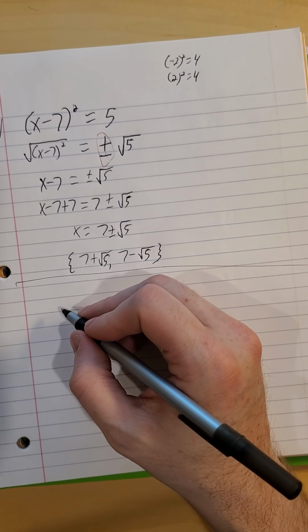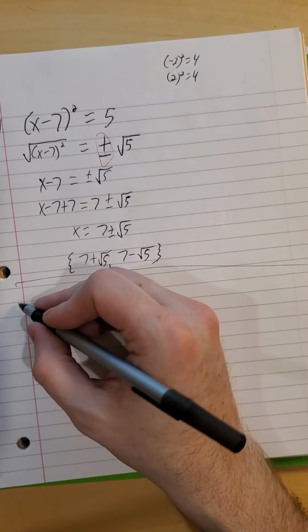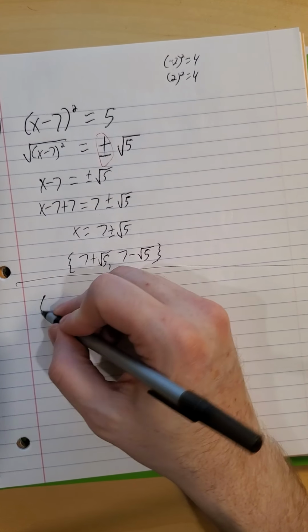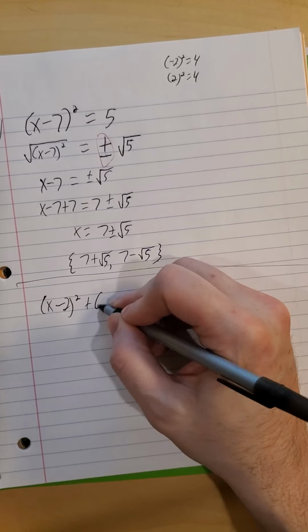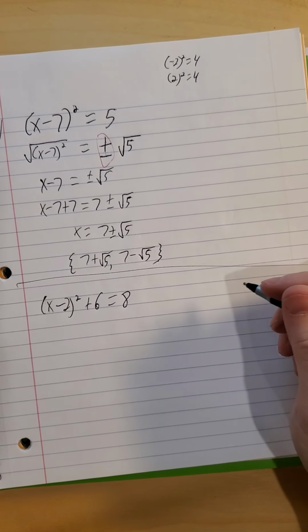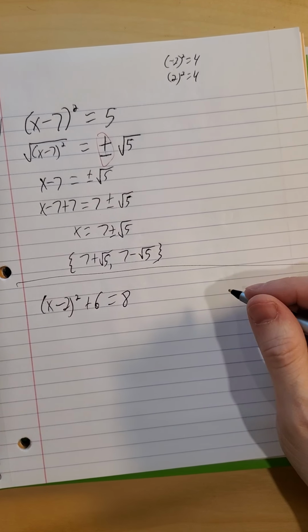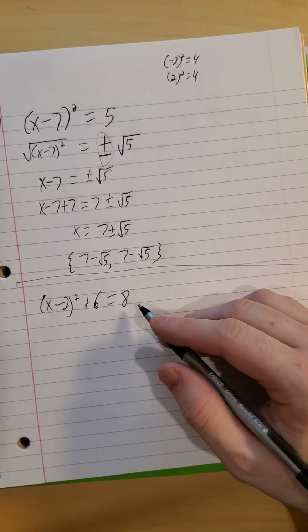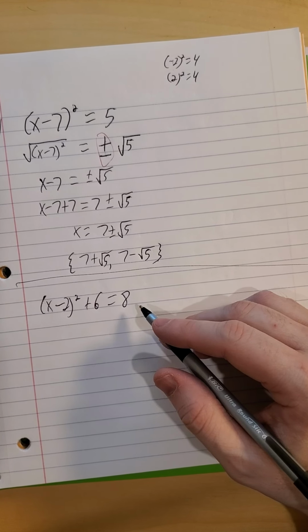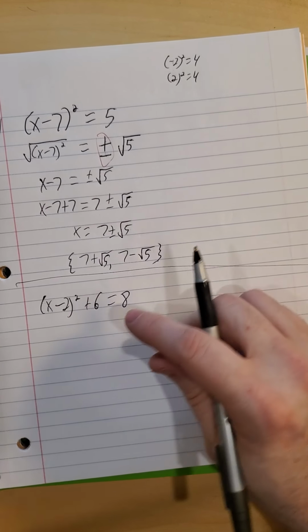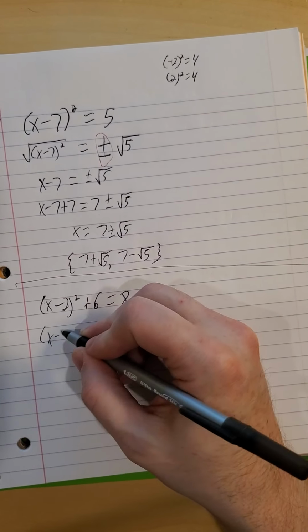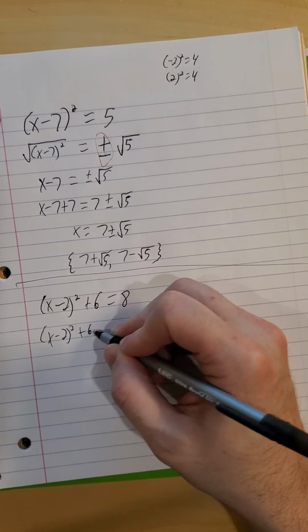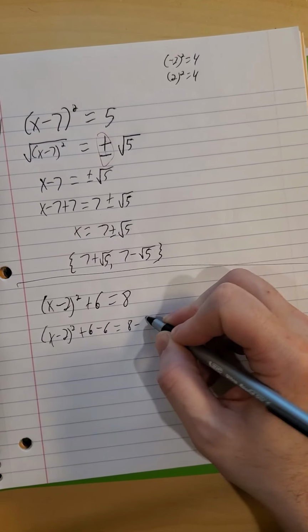Let's see, we'll do one more with one extra step in it. We'll do x minus 2 quantity squared plus 6 is equal to 8. Take a moment and think, what is making this look different than the others that you've seen so far? This plus 6 should look different to you. So we'll fix that before we do anything else.